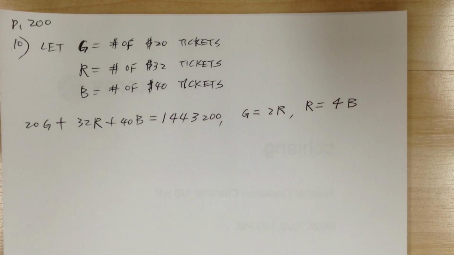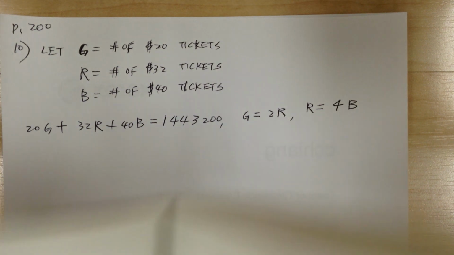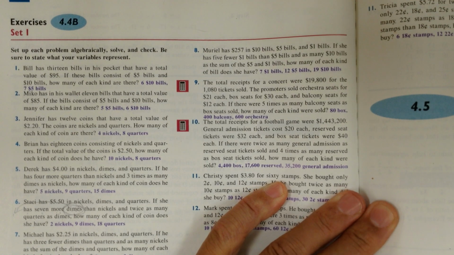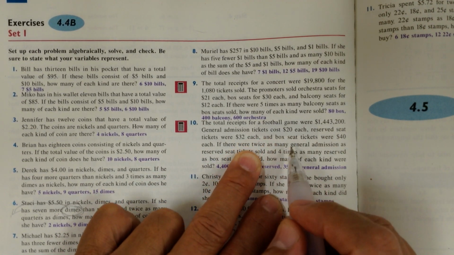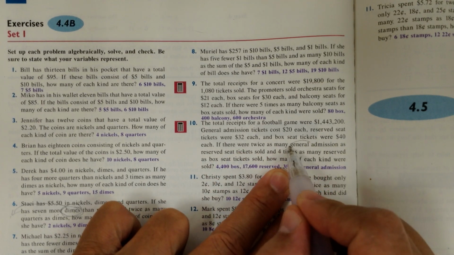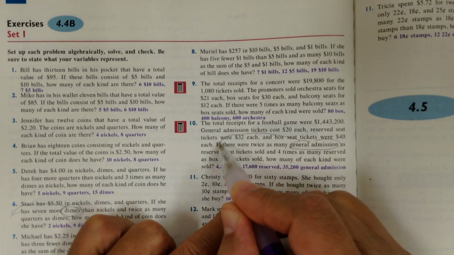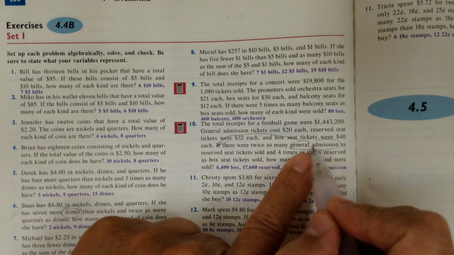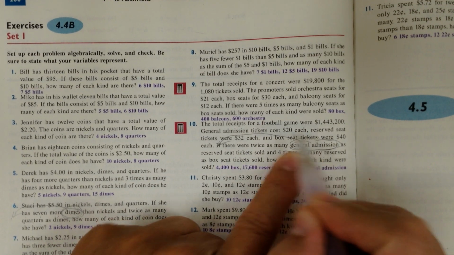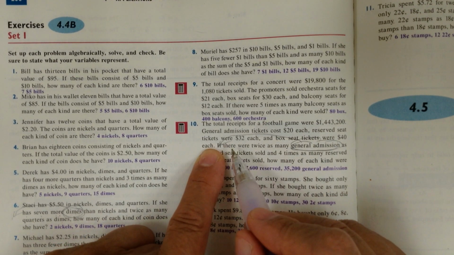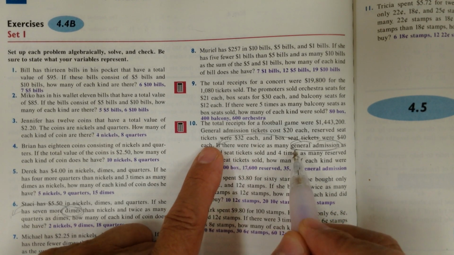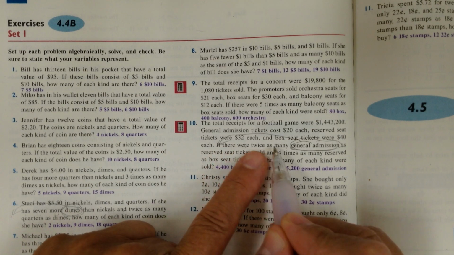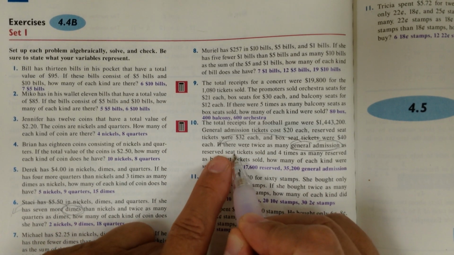So the key to translate this is an important technique. Whenever you have to translate a part like this, you move the first item to the front. So the way you change the wording is: general admission tickets were twice as many as reserved seat tickets.